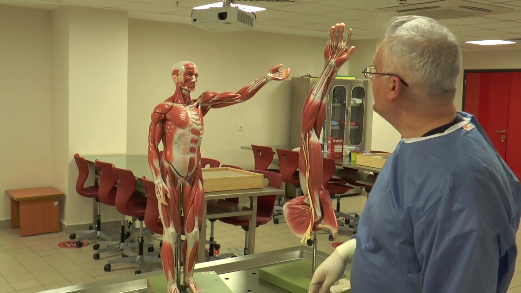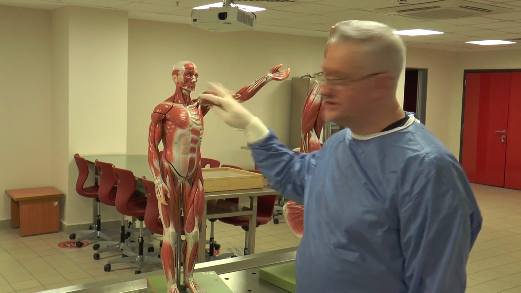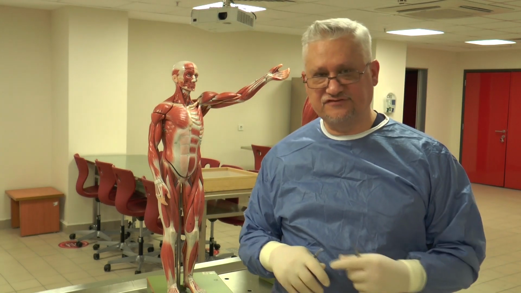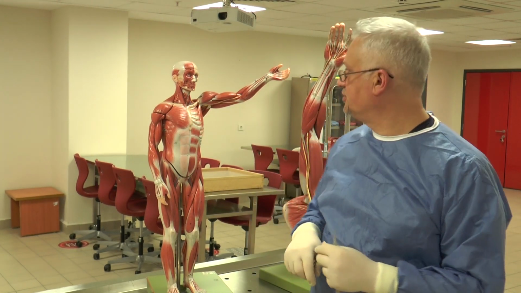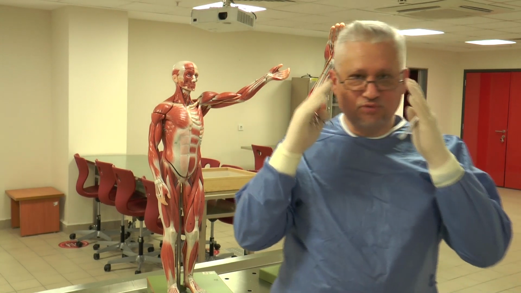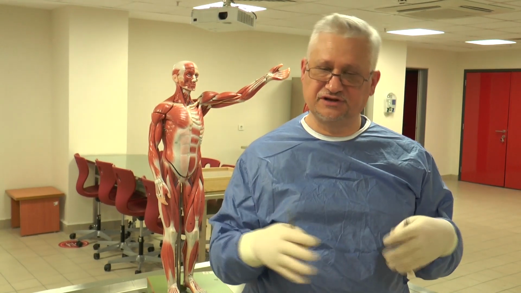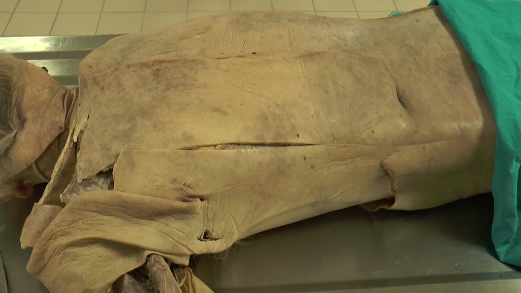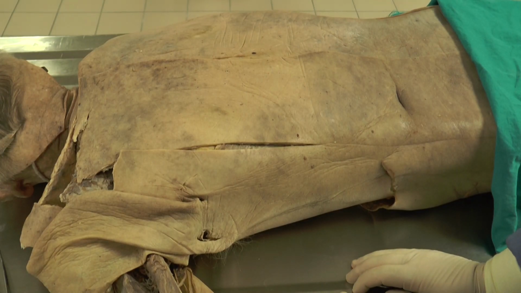Okay, that's about it. So we're going to look at these now on the cadaver and try to see and pinpoint the important muscles in this particular area. Let's go and start. Okay, hi everybody. So this is the cadaver.